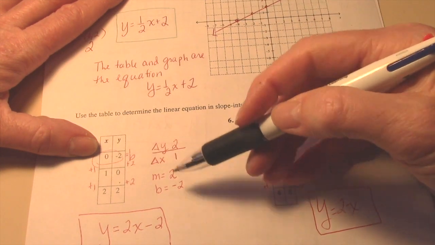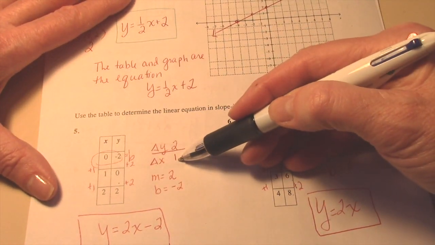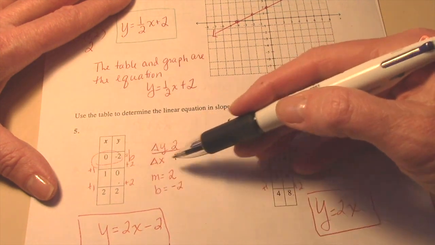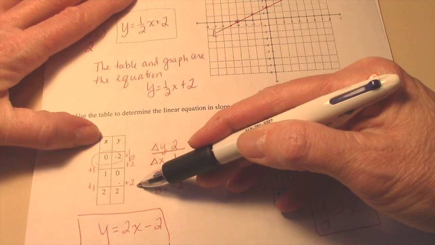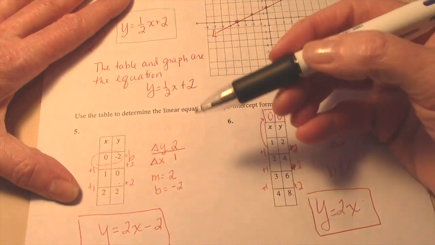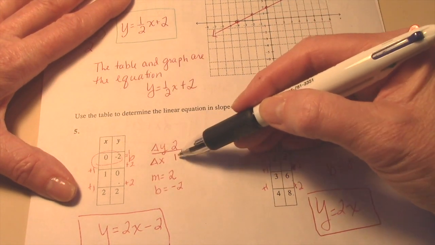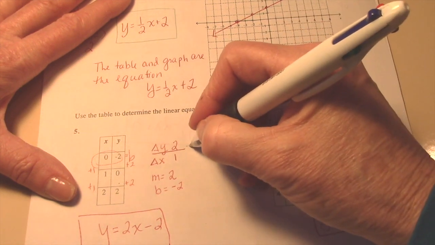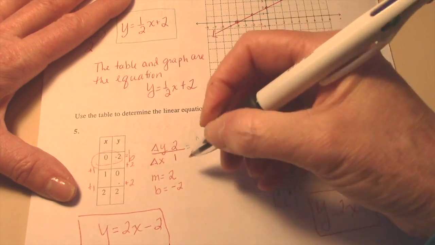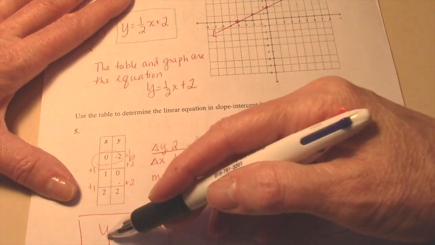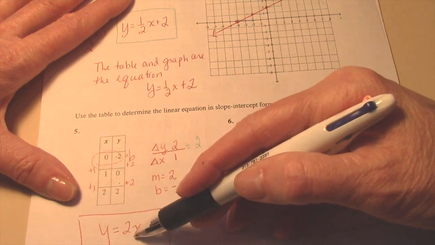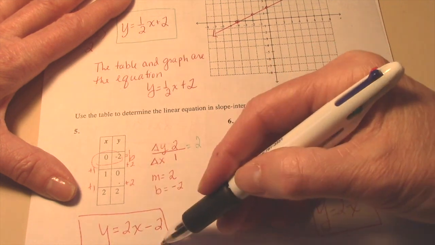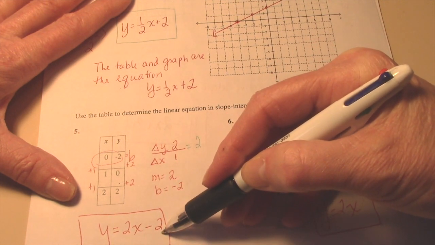Okay, now, how do I have my change in y over change in x? The y column, how is it changing? It's going by plus 2. The x column is going by plus 1. Change in y over change in x is 2 over 1. So simplify that. That just equals 2. So put it together in the equation. Y equals mx, that's your m, is 2. And then the b was a negative 2. So it would cross at negative 2.